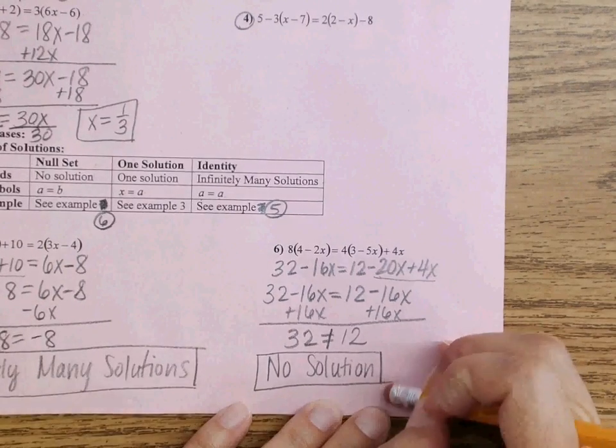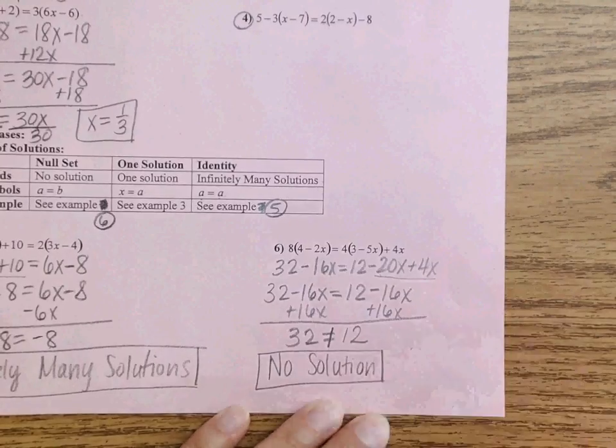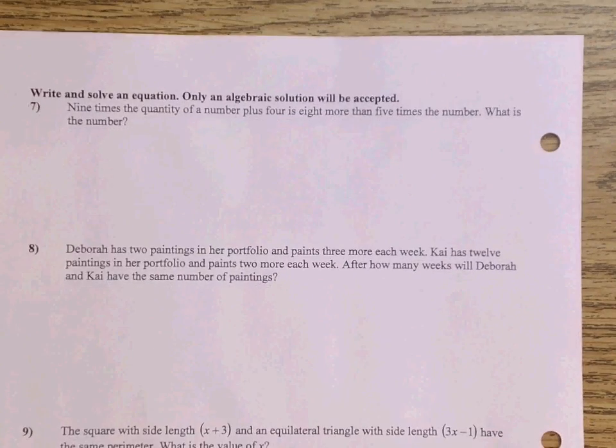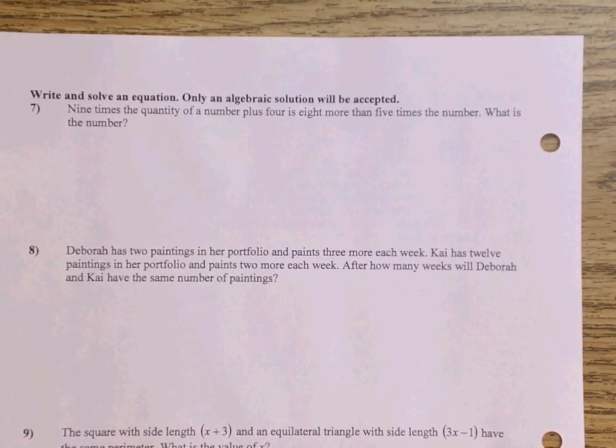Okay, that's it for the front. Let's flip it over and do a few story problems together. So let's go ahead and start with number 7. Number 7, we're going to write and solve an equation. Make sure only algebraic solutions will be accepted.